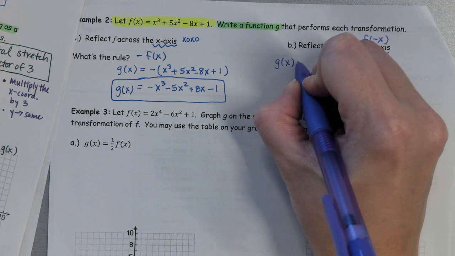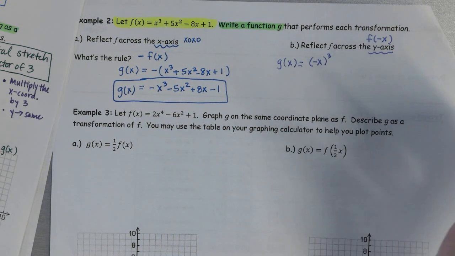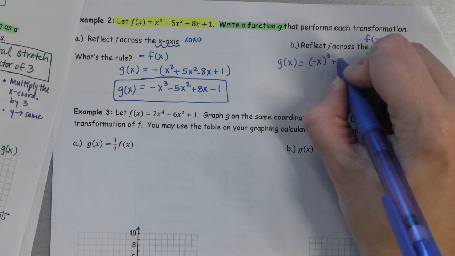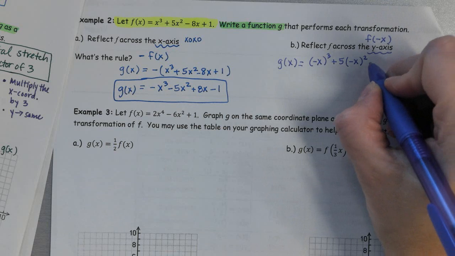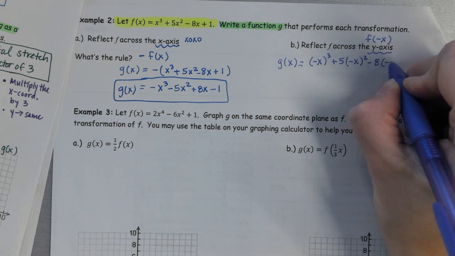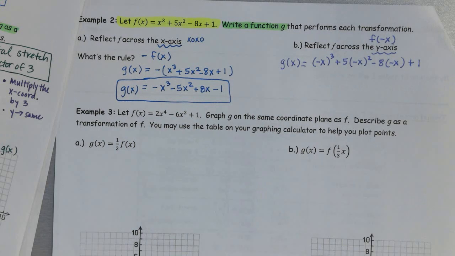You'd have g of x equals negative x to the third plus 5 times the negative x to the second minus 8 times negative x plus 1. And then you would go through and simplify each part.